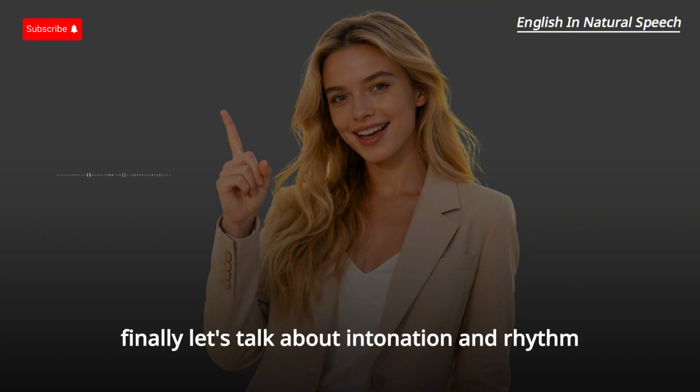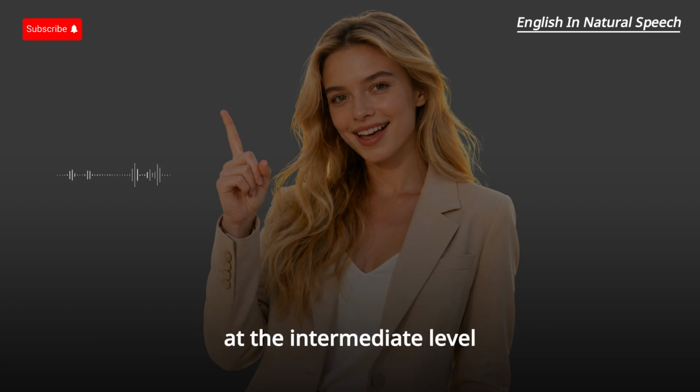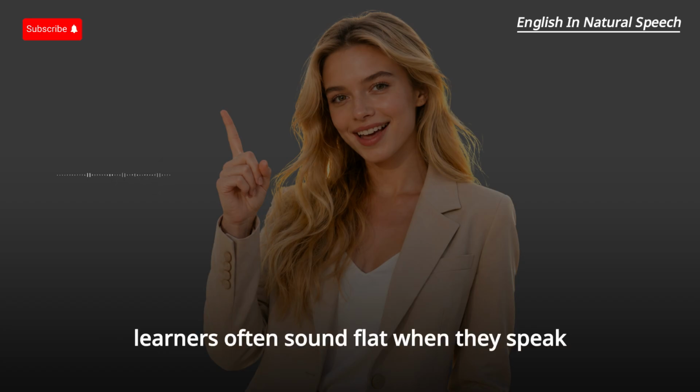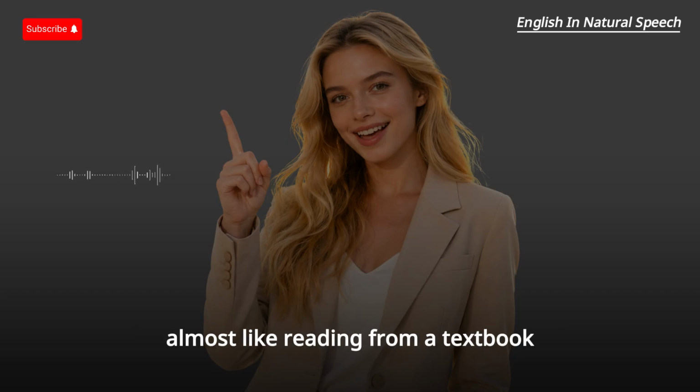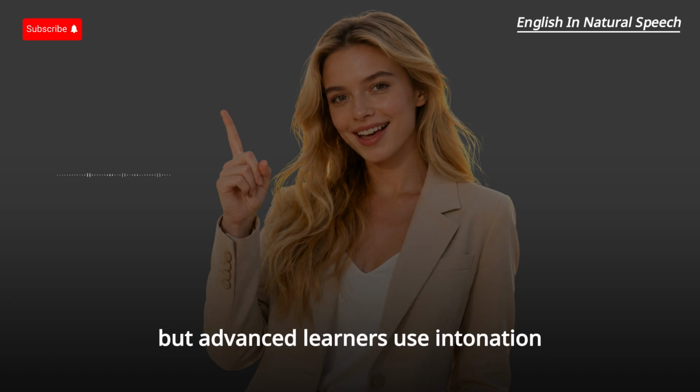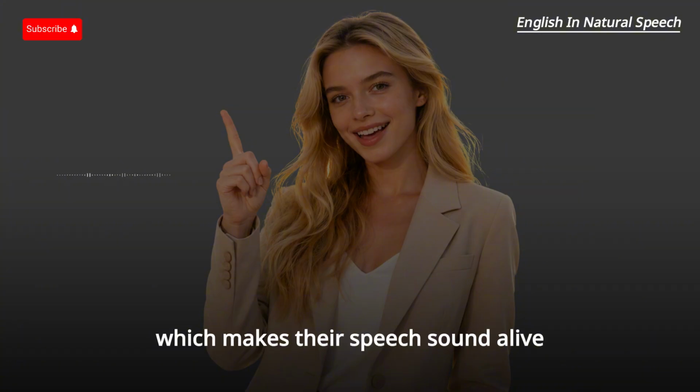Finally, let's talk about intonation and rhythm. At the intermediate level, learners often sound flat when they speak, almost like reading from a textbook. But advanced learners use intonation. Their voice goes up and down naturally, which makes their speech sound alive.